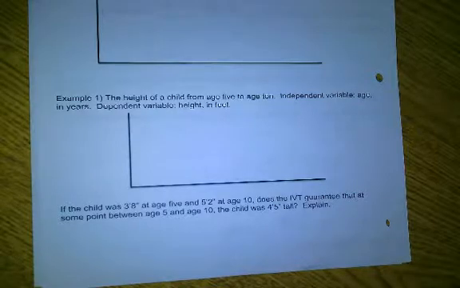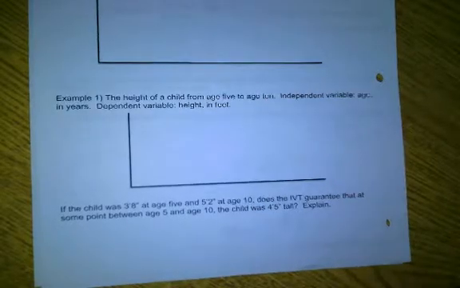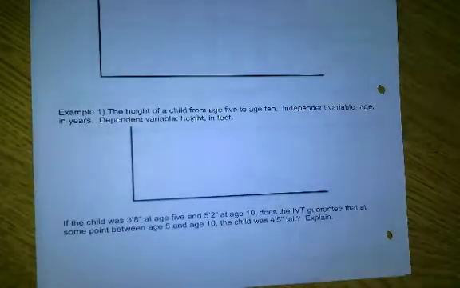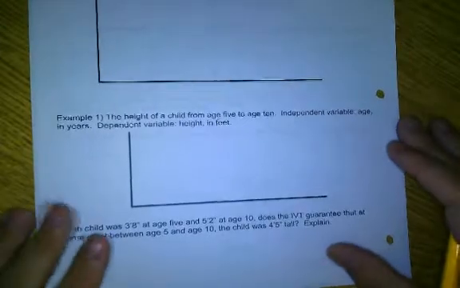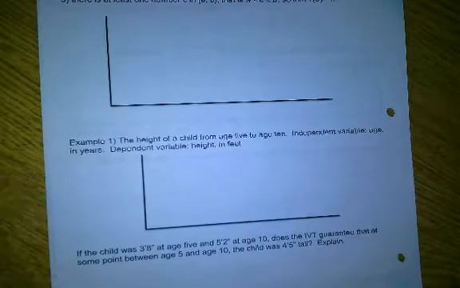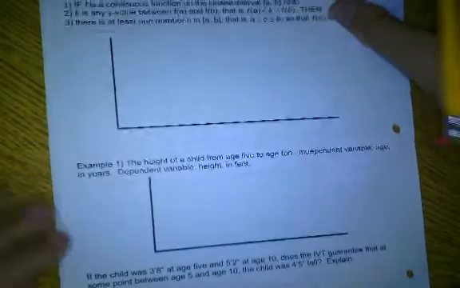As you're growing, don't you hit every single inch? Right? At some point, you hit 46. At some point, you hit 47. You don't just jump. You're not just there, like Neil's just sitting there going, oh my gosh, I just went 1 inch. It does not happen that way, okay? So IVT just says, as long as the function's continuous from one endpoint to the other, it's going to hit every single point.